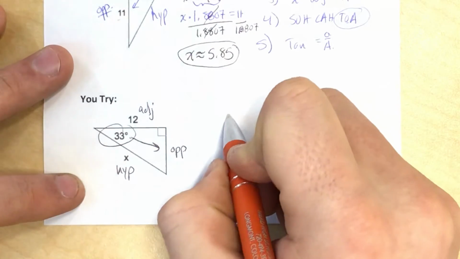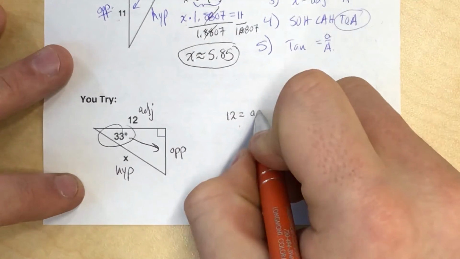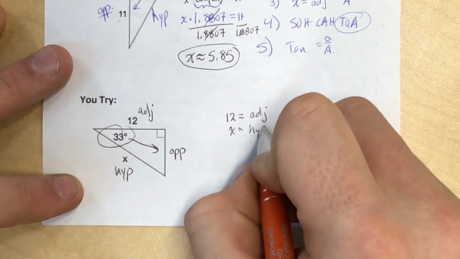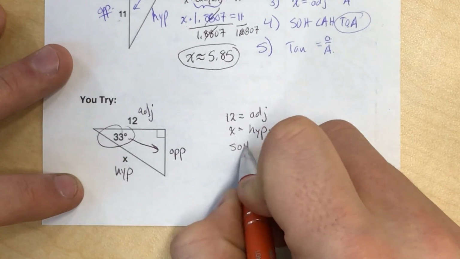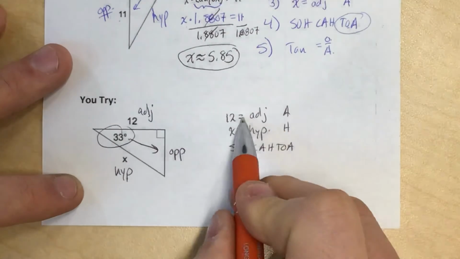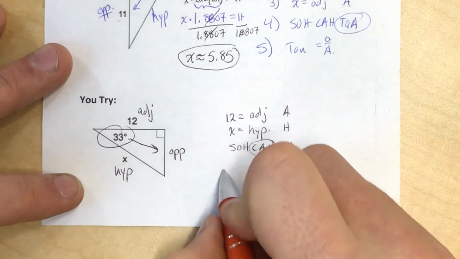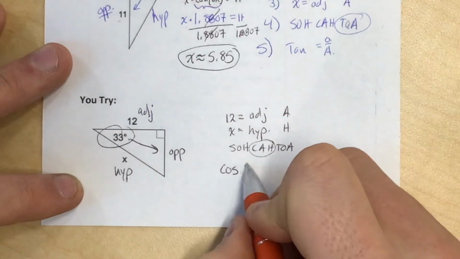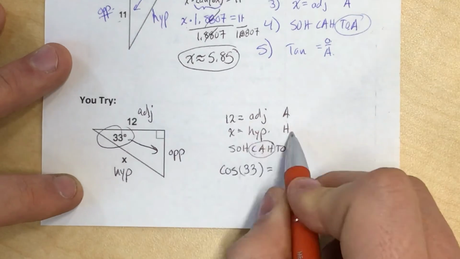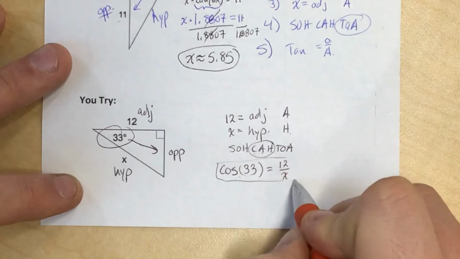Okay. So what we have is 12, and 12 is equal to, in this case, the adjacent side. What we want to find is X, and X is equal to the hypotenuse. So we know in SohCahToa, we need to use the A and the H. Well, which trig ratio uses the A and the H? That is the cosine, because cosine is A and H. So the cosine of this angle, 33 degrees, is equal to the A first, then the H second. The A is 12, the H is X. So it's 12 over X. That is your original trig ratio.